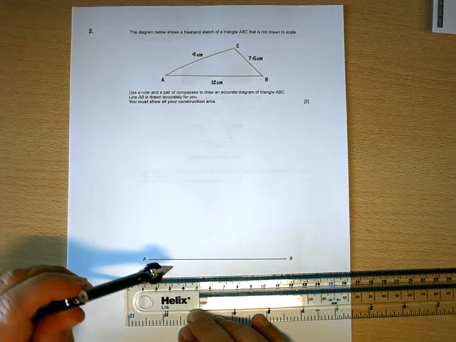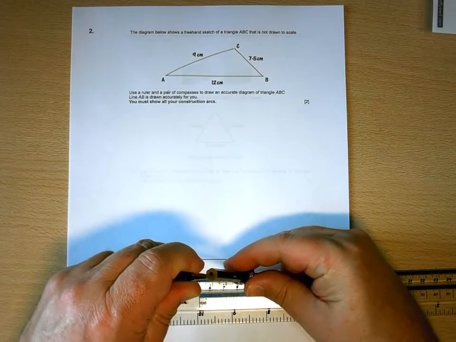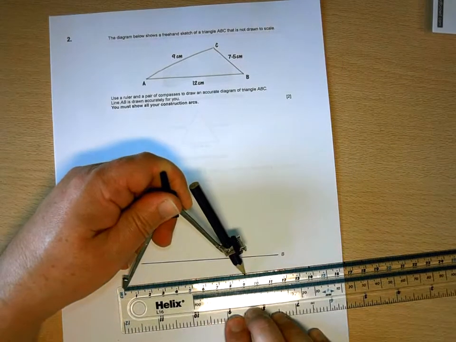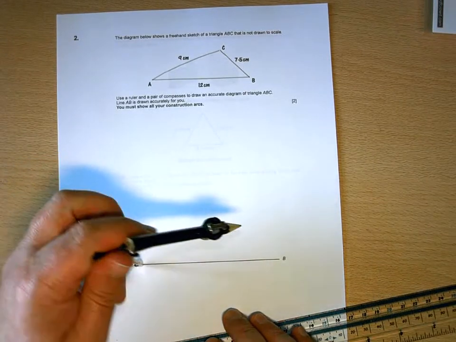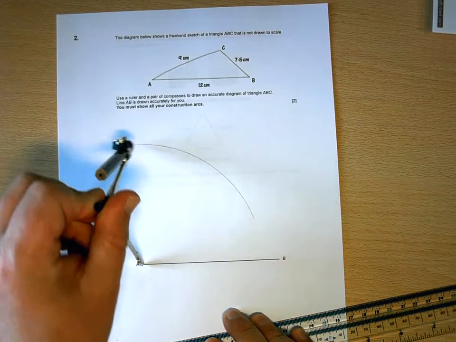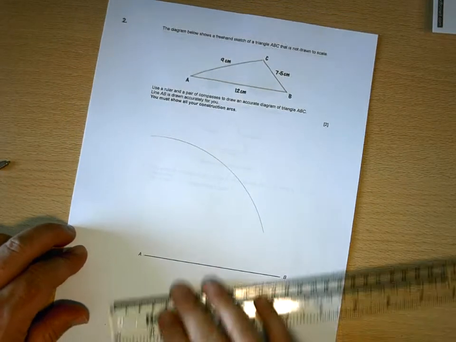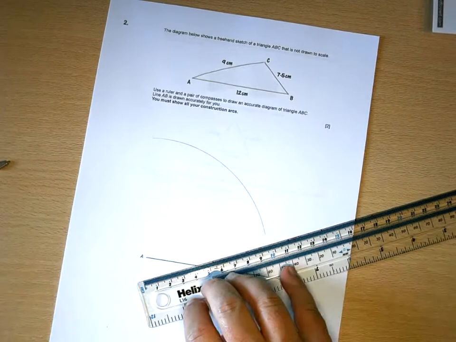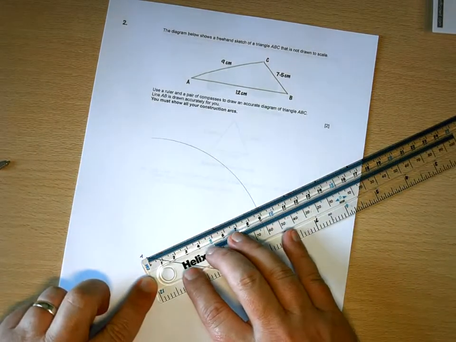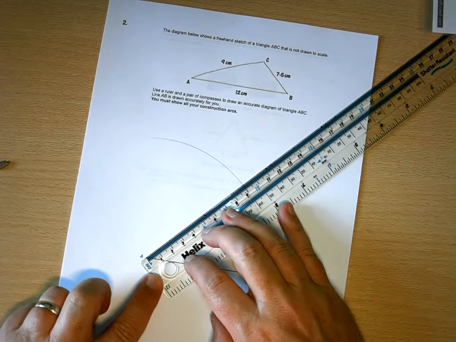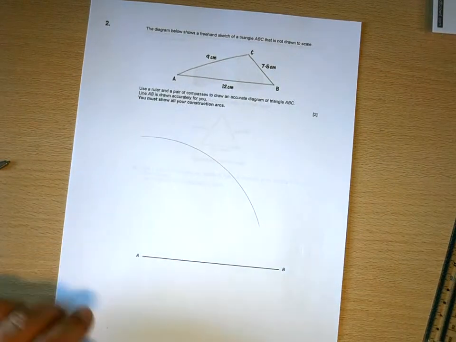So you get your compass, point on 0, open it out to 9 centimeters, put the compass point on A and draw an arc of a circle. What this is doing is saying that point C is going to be somewhere on that curve, because at every point on that curve you are exactly 9 centimeters from A.